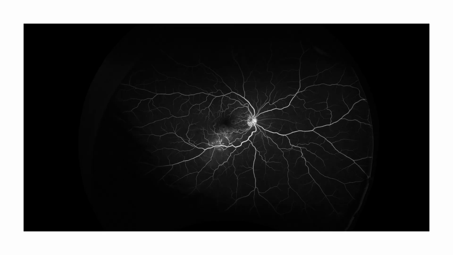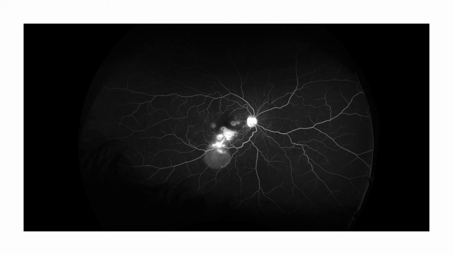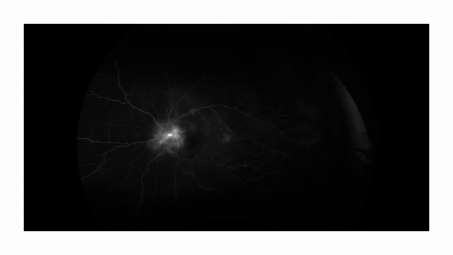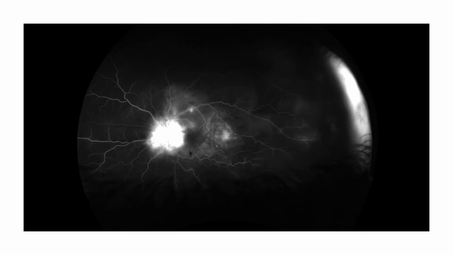An angiogram of the right eye. Here is an earlier frame. You can see some blockage by the chorioretinal lesions. This later leaks and pools in the area of serous detachment. The nerve is also hyperfluorescent, denoting inflammation. Same in the left eye. In a later frame, we can see some vascular leakage, denoting some level of concurrent vasculitis.